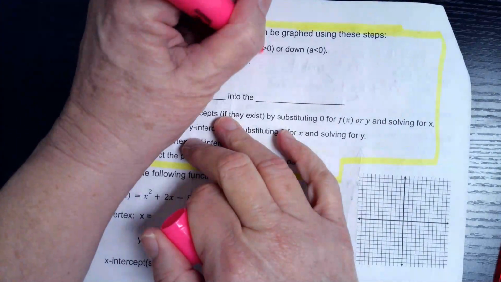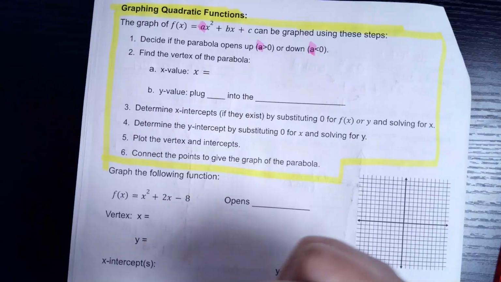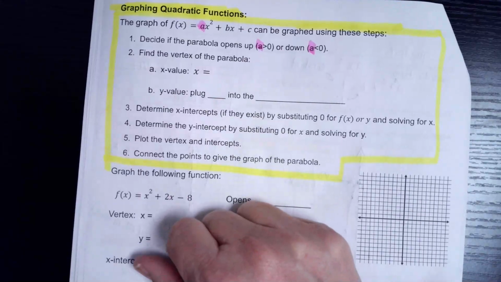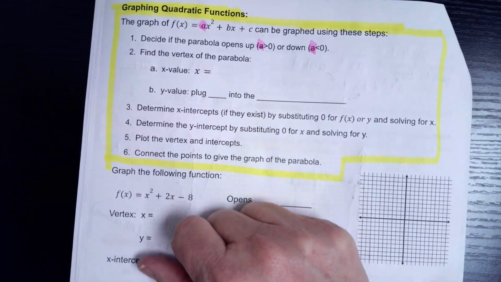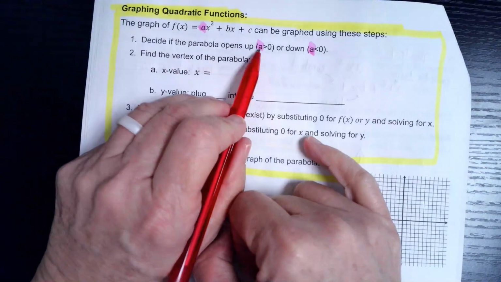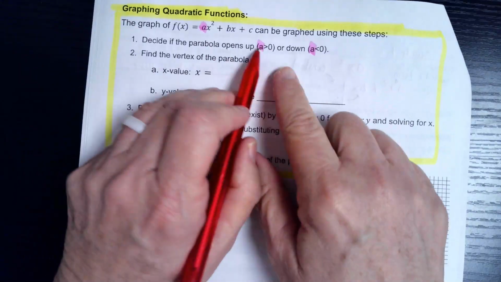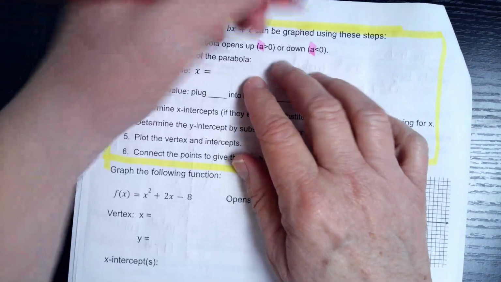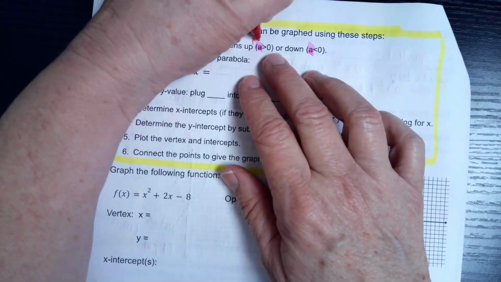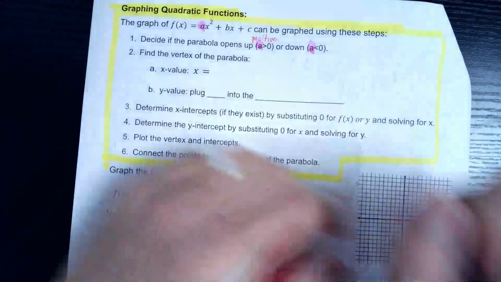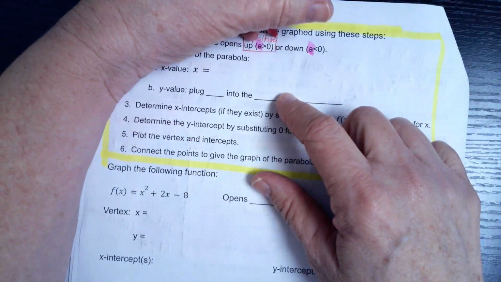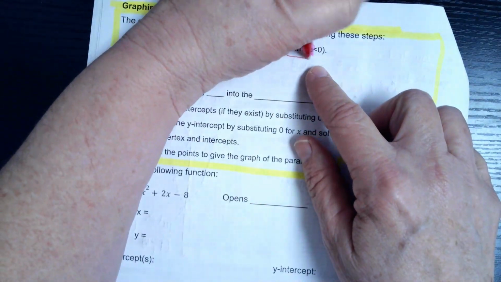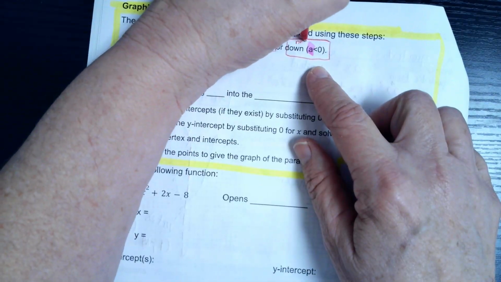What if there's not a number in front of the x squared? Okay, it's an understood 1. If they put a negative sign, we're understanding it to be a -1. If they put nothing, we understand it to be positive. If A is greater than 0, what kind of numbers are greater than 0? 1, 2, so we can just group those all under the name of positive, right? So positive will open up, right? But if A is less than 0, it will open down if you have a negative.